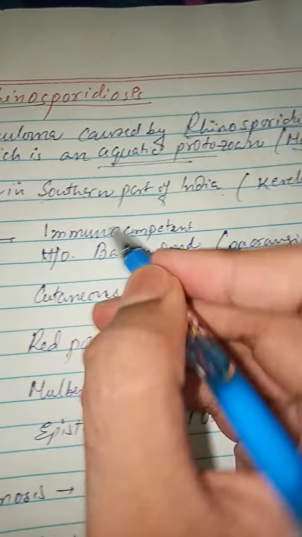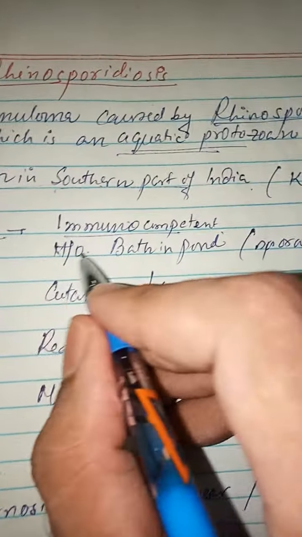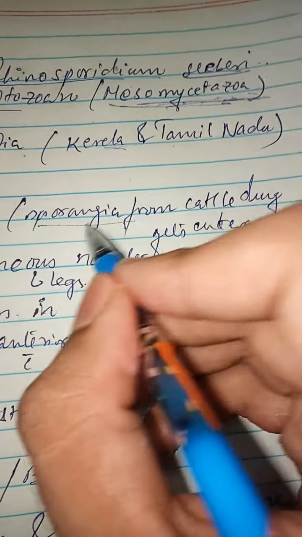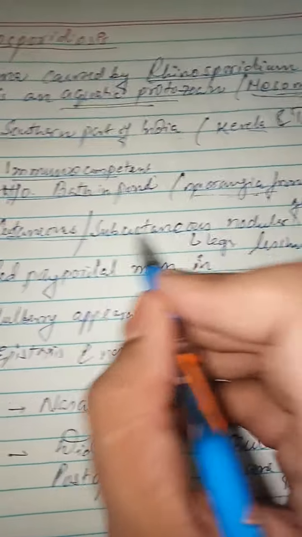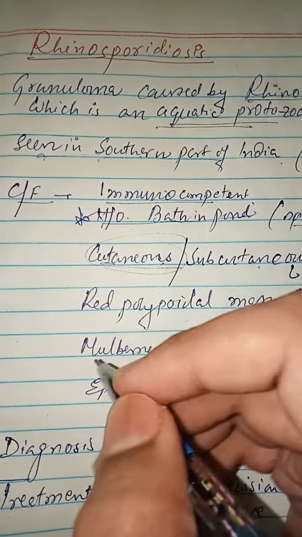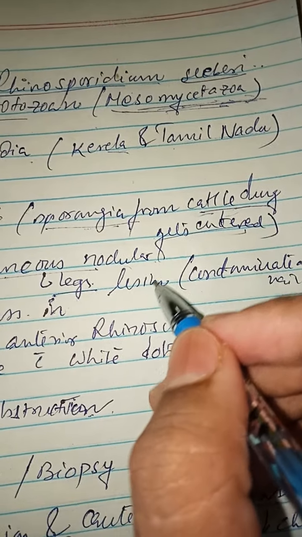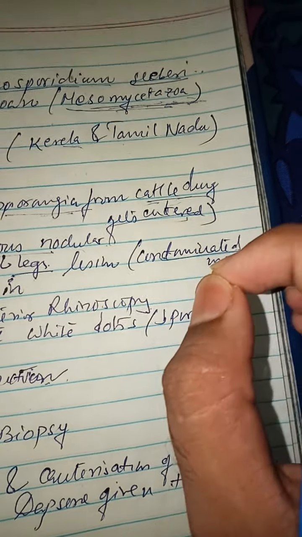Coming to the clinical features, the patient is immunocompetent, not like an HIV patient or cancer patient, and there is a history of pond bath. This is very much important, because these patients have a history of pond bath, and the pond water is contaminated by cattle dung and the sporangia enter. Now cutaneous or subcutaneous nodules are found. Cutaneous nodules are found in the genitalia, in the mucous membrane of the nasal cavity or in the oral cavity, and subcutaneous nodules are found in the leg. The cutaneous and subcutaneous lesions are due to the contaminated nails. The patient's nails are contaminated.